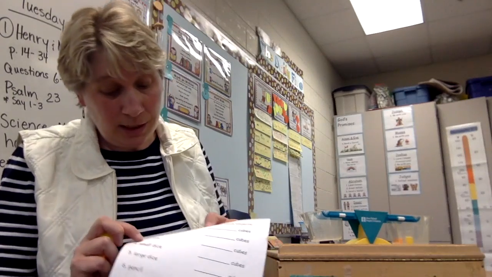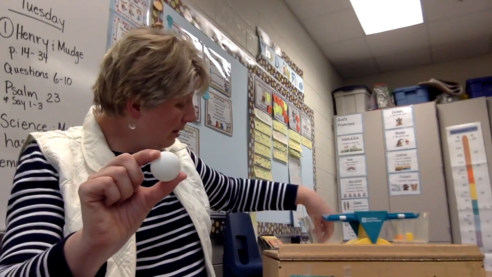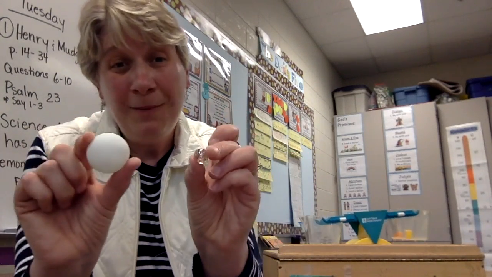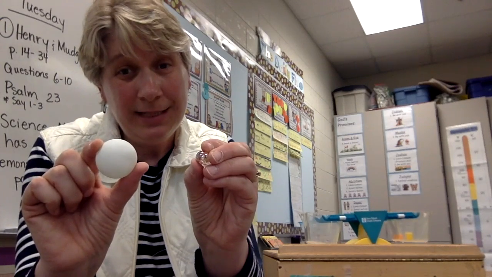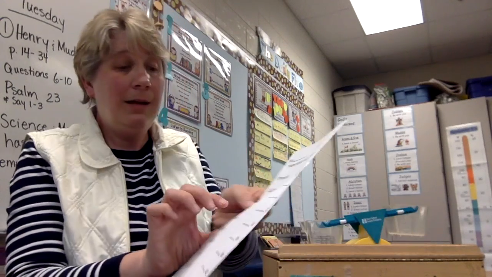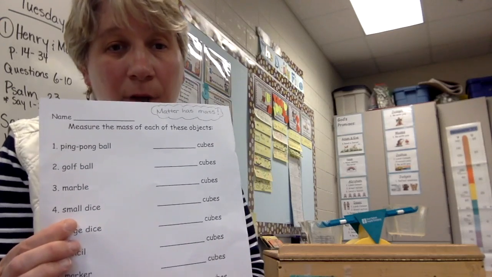So go ahead and write 2 on the line. Even though the marble was a lot smaller than the ping pong ball, it still had more mass. It still weighed more, didn't it? It did. Next, we're going to try a small dice. How many cubes heavy will that small dice be? What's the mass?